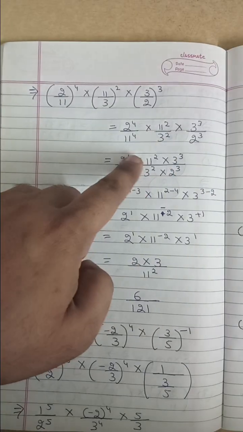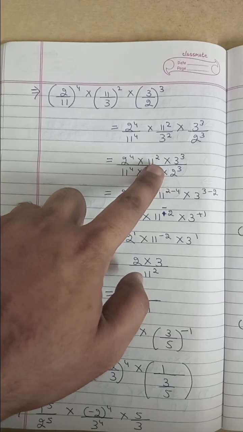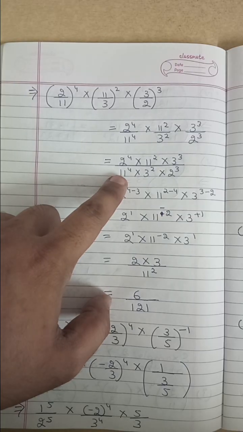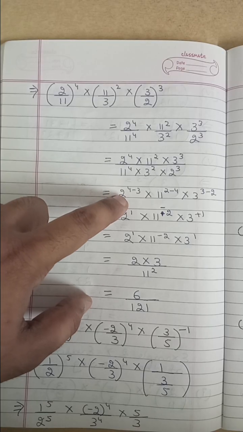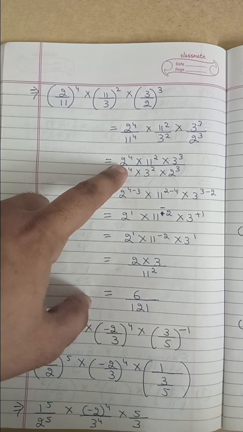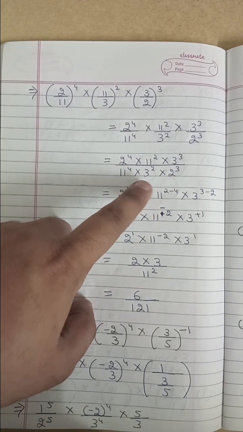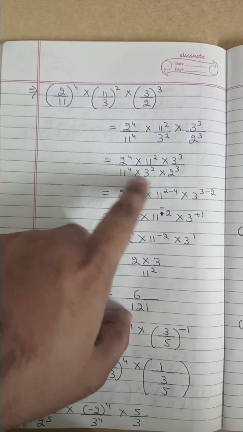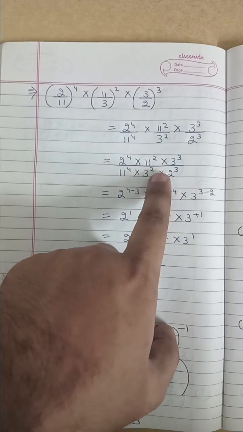Writing all denominators and numerators together. So 2 raised to power 4 into 11 raised to power 2 into 3 raised to power 3 divided by 11 raised to power 4 into 3 raised to power 2 into 2 raised to power 3. So now taking 2 and 2, it becomes 2 raised to power 4 minus 3 into, for 11, 2 minus 4, it becomes 11 raised to power 2 minus 4 multiplied by 3 minus 2.